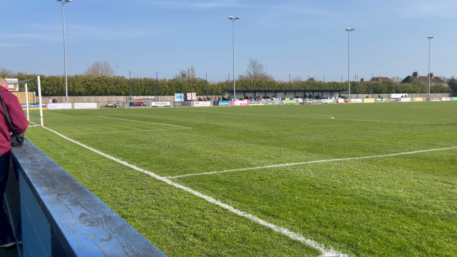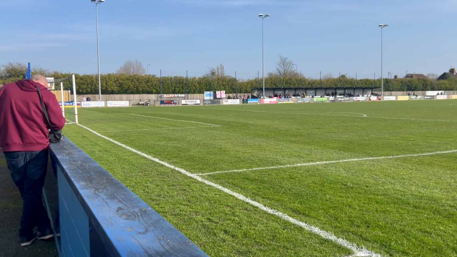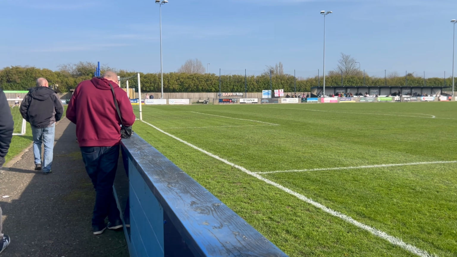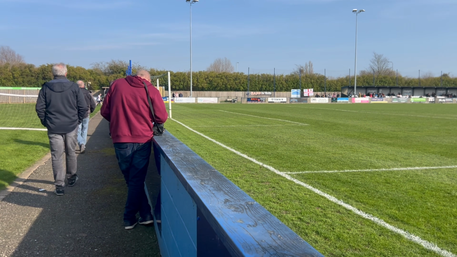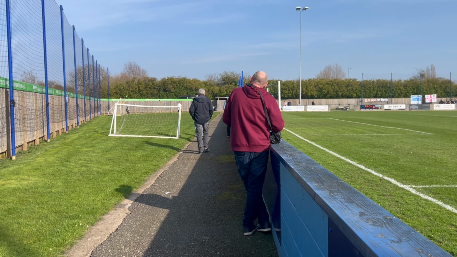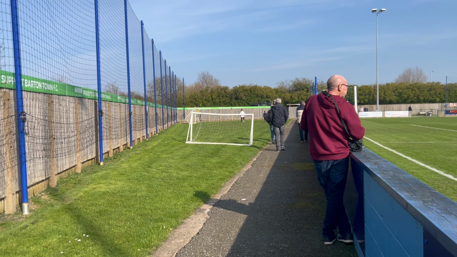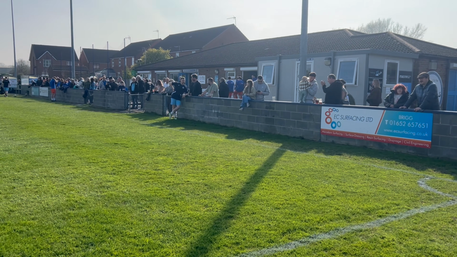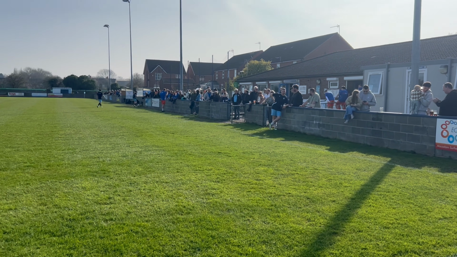The problem, and why this rating is going to be a bit lower than it should, or could have been, I should say, is because of the game. It was a very scrappy, hard fought end to end, and both teams cancelling each other out. There was one bit of quality in the match, and that was a ball into the box. Keeper for Barton clears it away as far as a Beverley player, who passed it across the box.